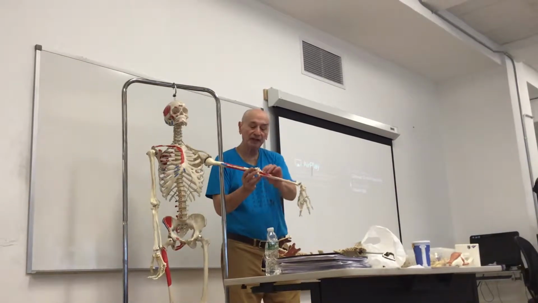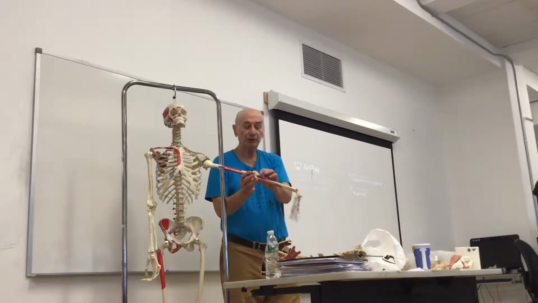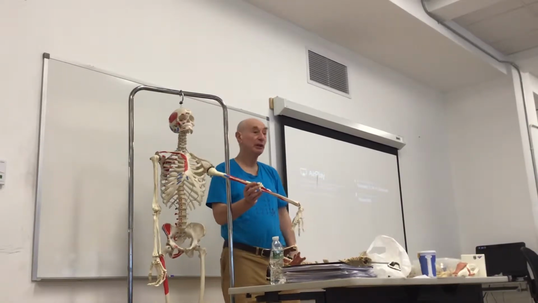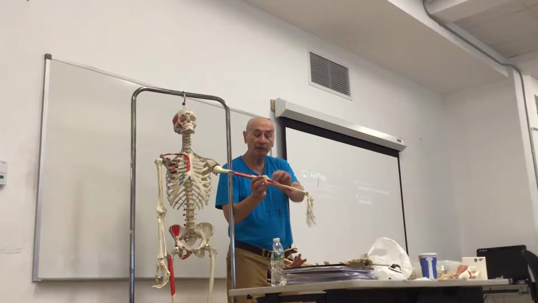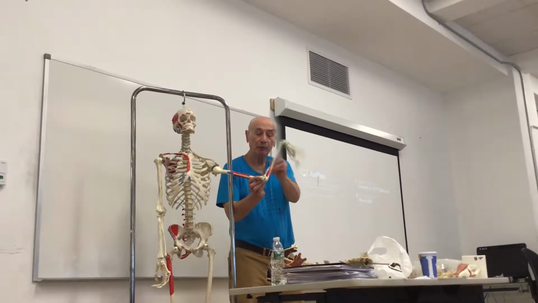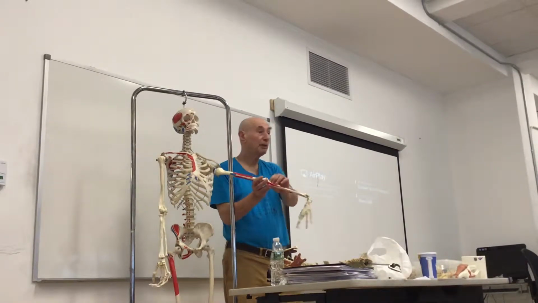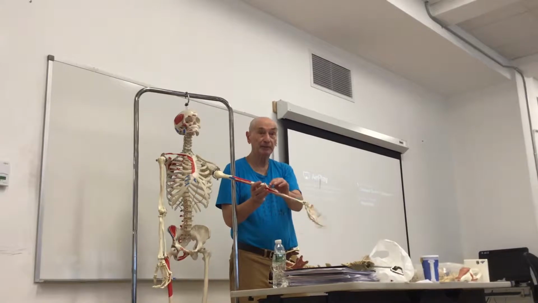So the head of the radius also articulates with the radial notch of the ulna, and that's the proximal radial ulnar joint. We did it from the ulnar point of view a couple of minutes ago. But the head of the radius with the capitulum forms part of the elbow, but the head of the radius also articulates with the radial notch of the ulna, and that's the proximal radial ulnar joint, that's pivot.